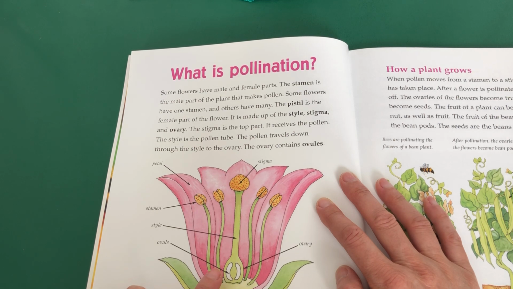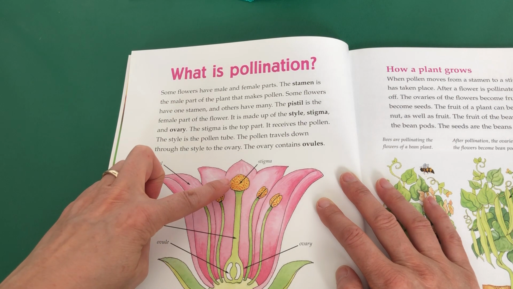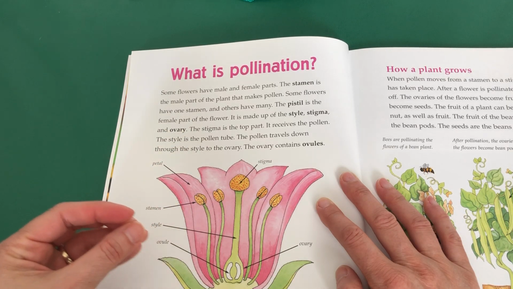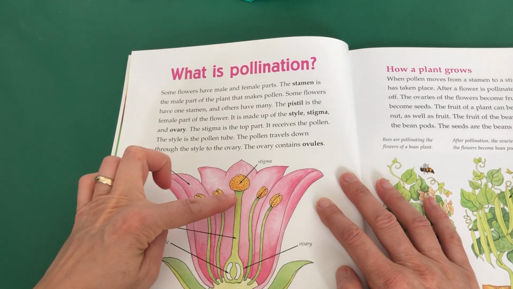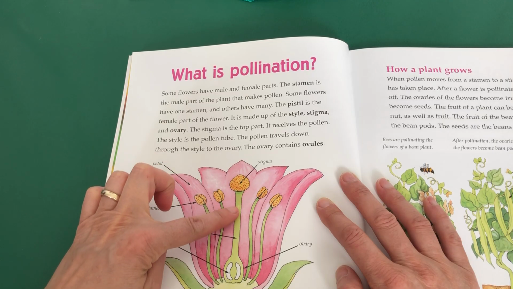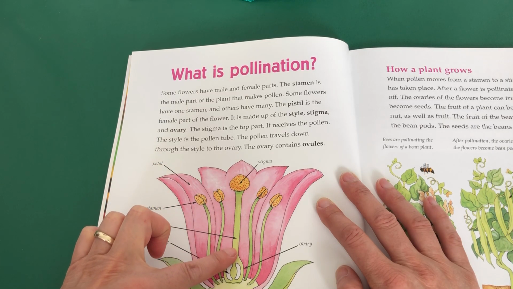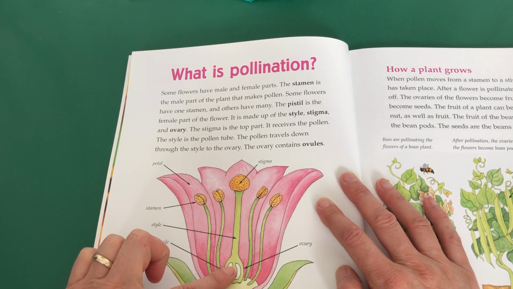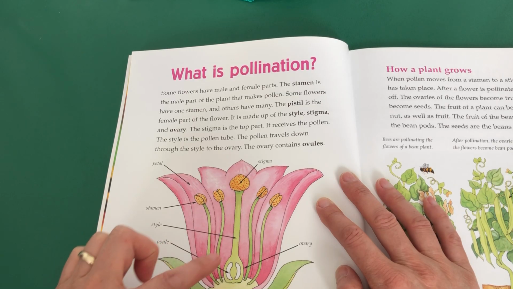The stigma is the top part. It receives the pollen. The style is the pollen tube. The pollen travels down through the style to the ovary. The ovary contains ovules.